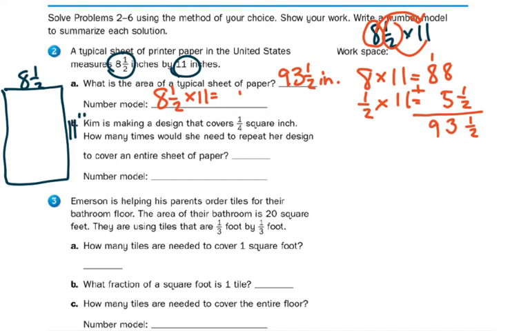Next, we need to go ahead and add those together. So if I line this up a little bit better, I can just go ahead and add. Nothing plus 1/2 is 1/2. 8 plus 5 is 13, carry my 1. 93.5 inches. The number model is 8.5 times 11 gives me 93.5 inches.